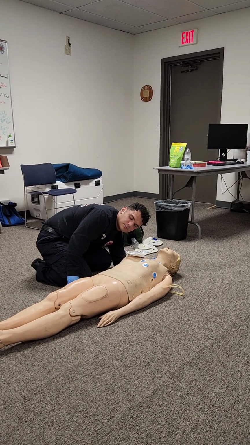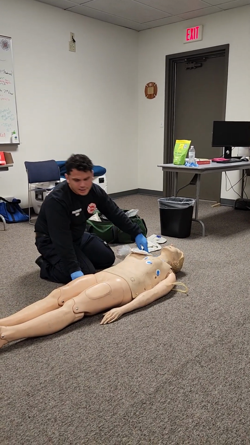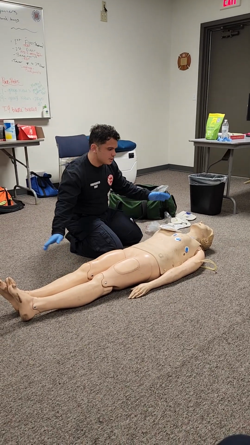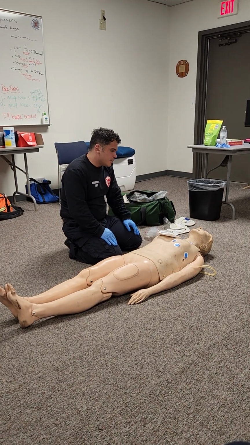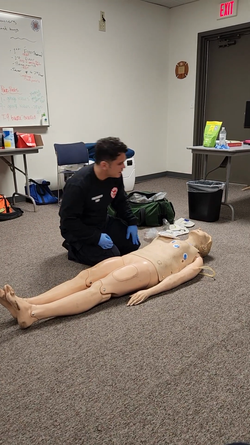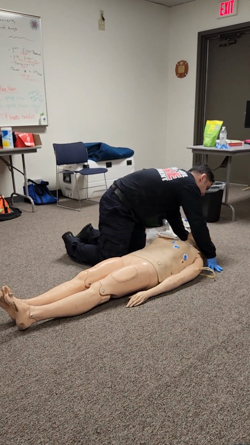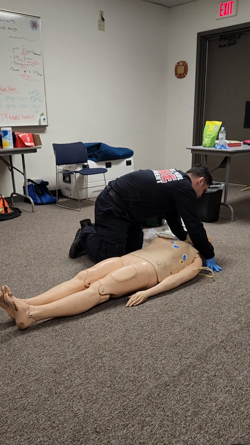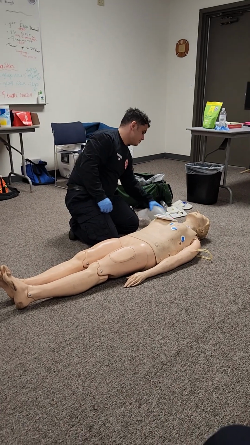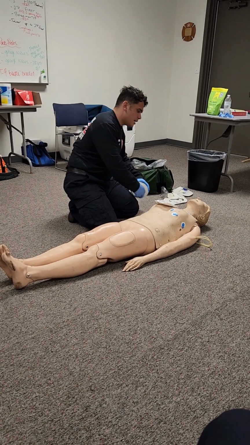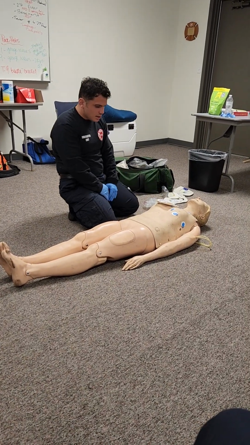Radial is weak. Carotid is good. Alright, and then I'm going to assess skin color and condition. Pale, cool, and clammy. Alright, so I'm going to throw a blanket on my patient to help with hypothermia, and then I'm going to inspect the head for any trauma. No trauma to the head noted. Alright, I'm going to declare this patient high priority transport.